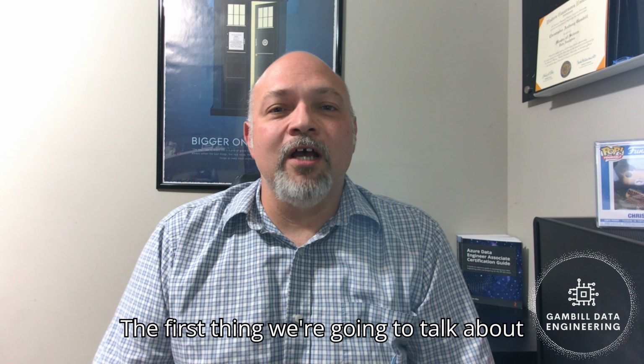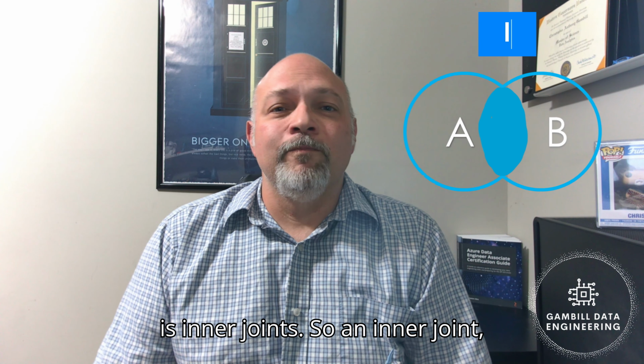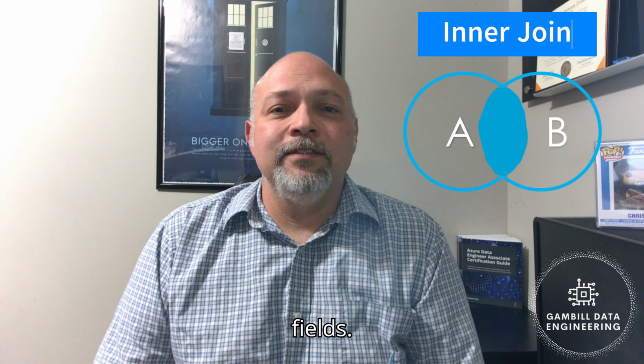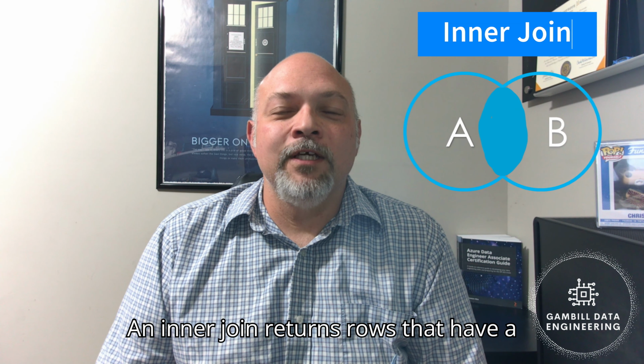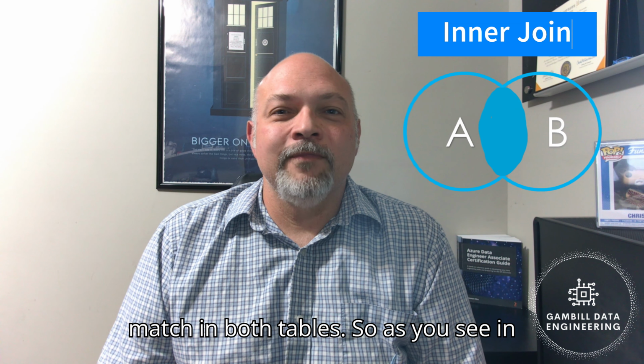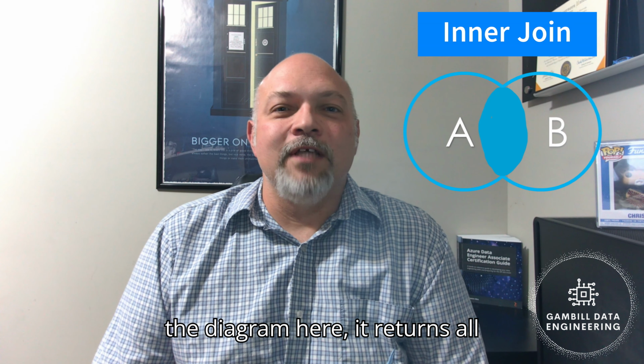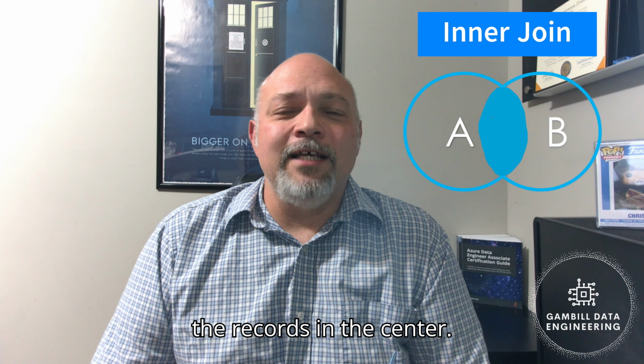The first thing we're going to talk about is inner joins. So an inner join, as you see here, takes all the fields. An inner join returns rows that have a match in both tables. So as you see in the diagram here, it returns all the records in the center.